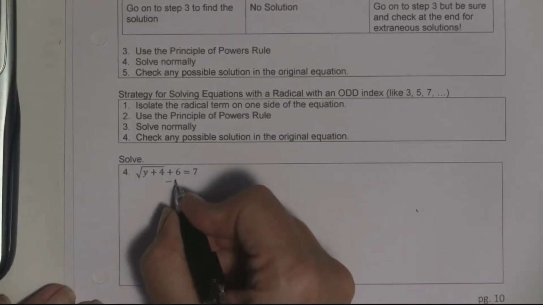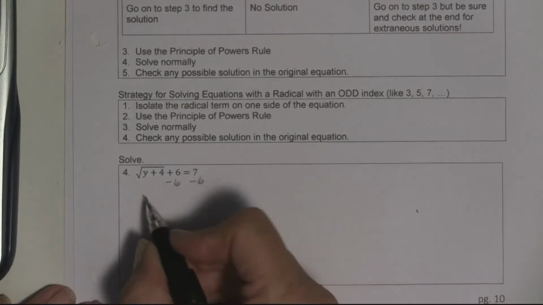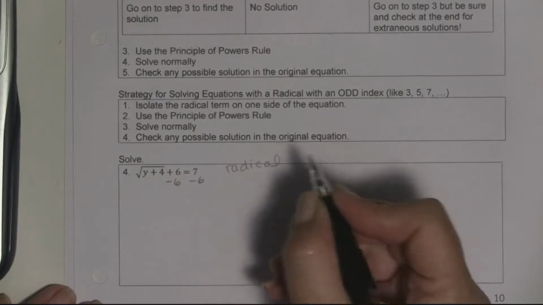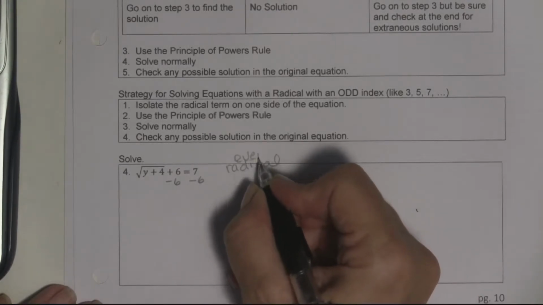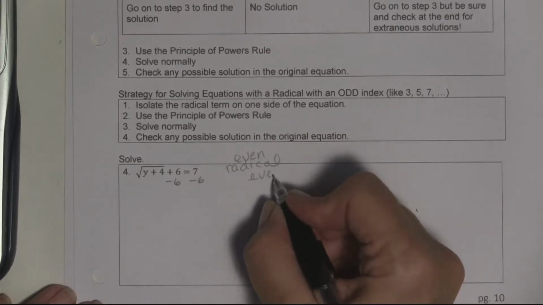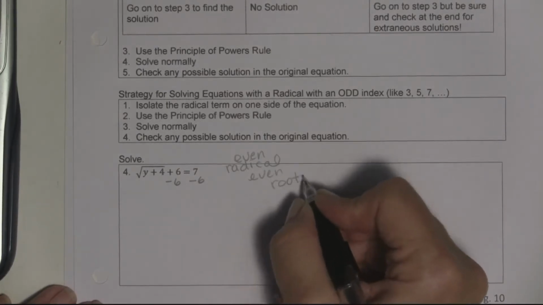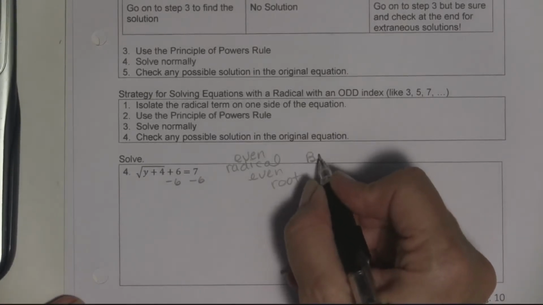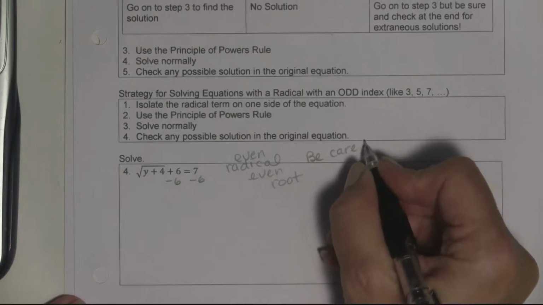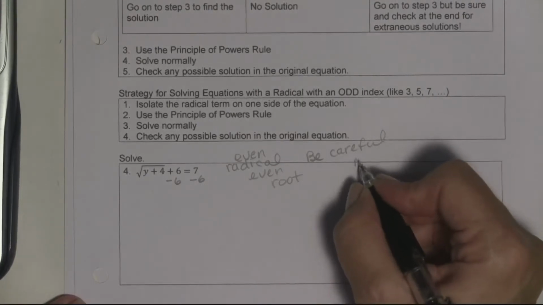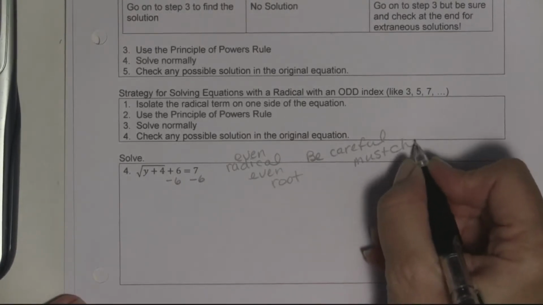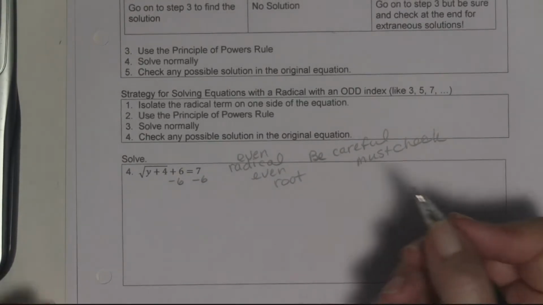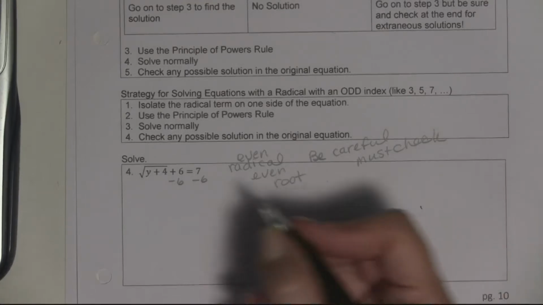So take away 6 from both sides to get the radical all by itself. I notice that it's got a radical, and in fact, it's an even radical. A lot of times I would even call that an even root. You can call it either, so even radical or an even root. And that tells me, this is what it says in my head, be careful. Whenever you have an even root, be careful, must check. That's what I say to myself every time I have an even root because of the extraneous solution. So I'm getting the radical all by itself. I need to take away 6 from both sides.